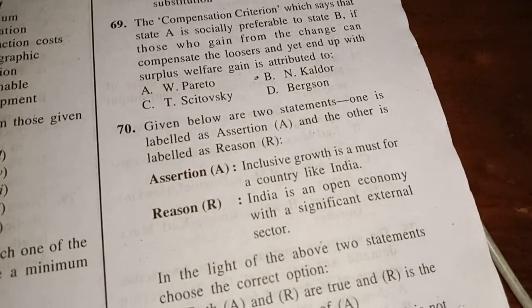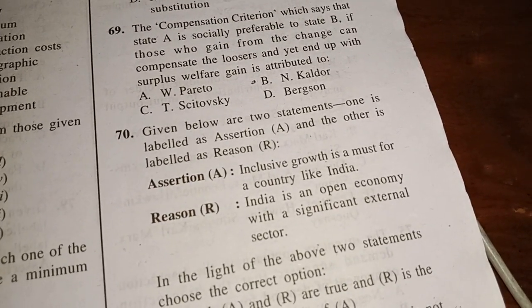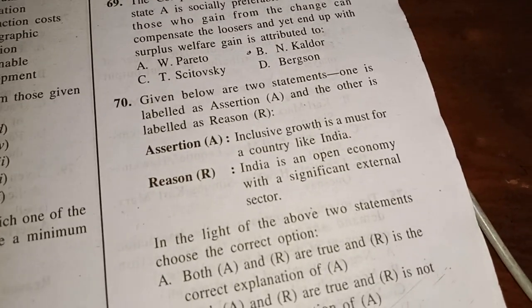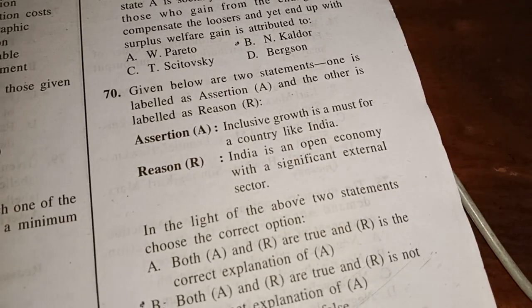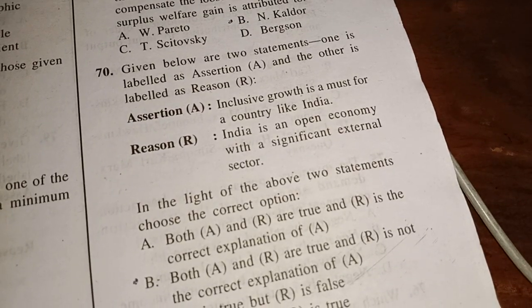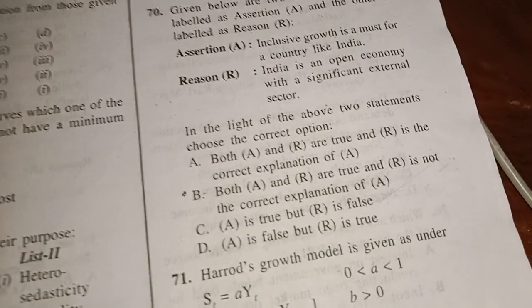Given below are two statements, one is labeled assertion A and the other is labeled as reason R. Assertion A. Inclusive growth is a must for a country like India. Reason R. India is an open economy with a significant external sector. Both A and R are true and R is not the correct explanation of A.